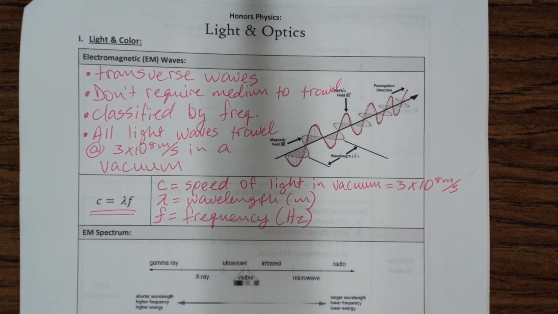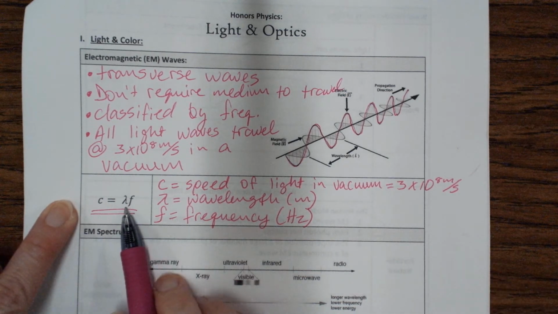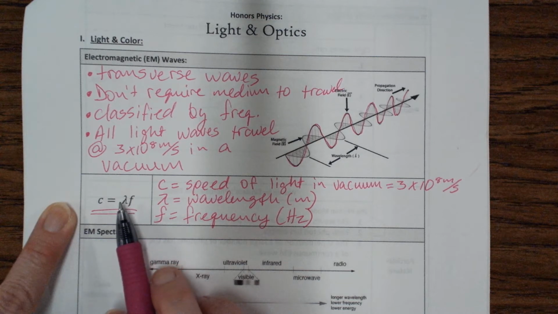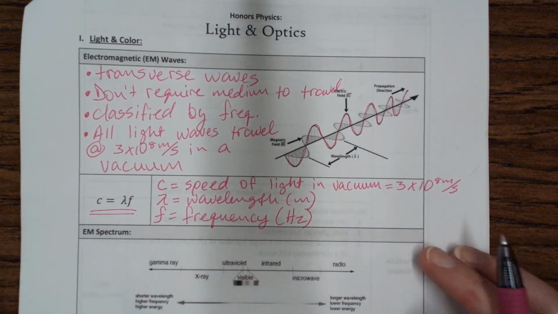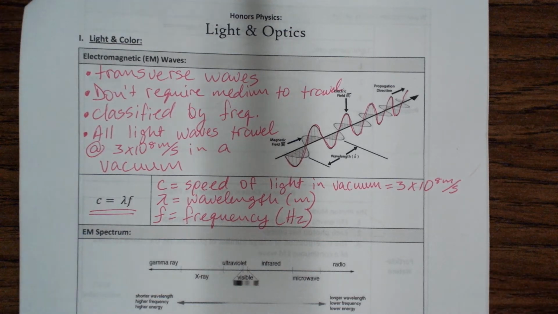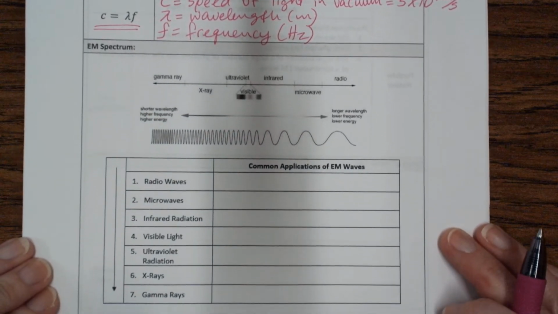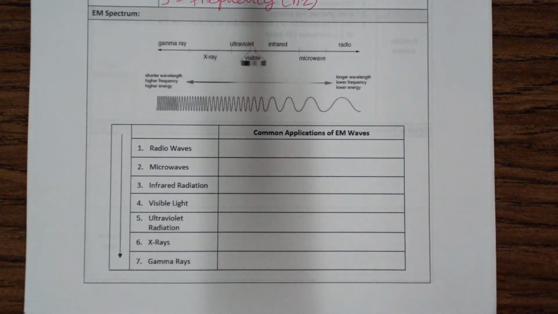Okay, so you're going to use this formula to calculate the wavelength from the corresponding frequency of light, or the frequency from the corresponding wavelength of light. But the c is the same. It's a constant. So think of it, it starts with c, so it's a constant.